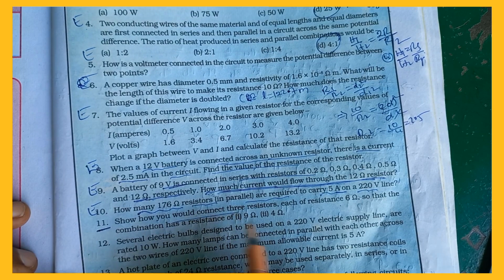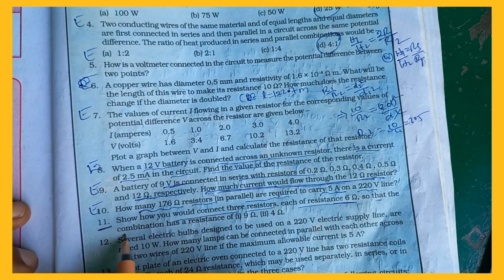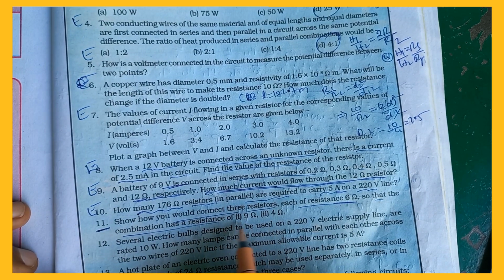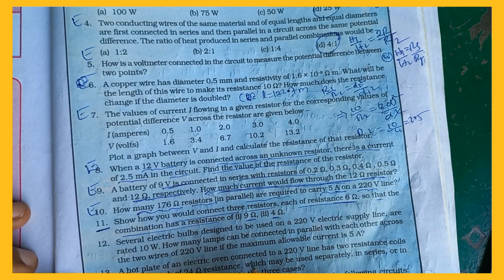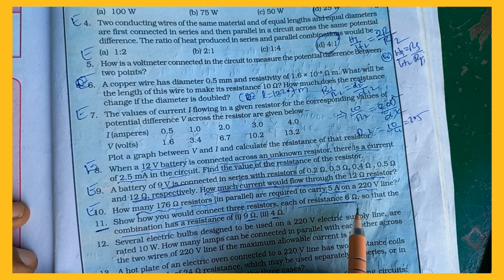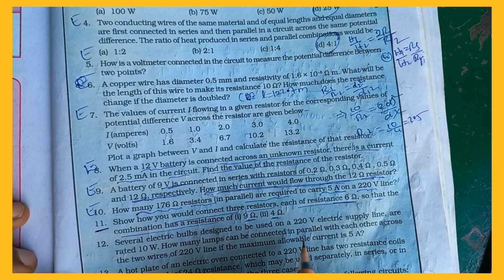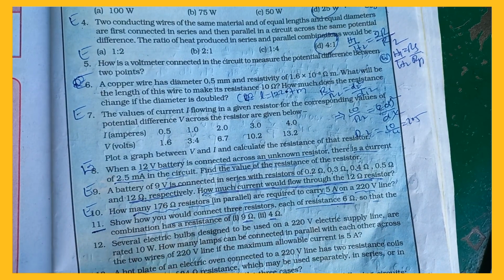Show how you would connect three resistors each of 6 ohms so that the combination has a resistance of 9 ohms and 4 ohms. So to get the resultant resistance of 9 ohms, and to get 4 ohms, how can you connect three resistors of 6 ohms each, whether series or parallel? Now we are going to solve this one.